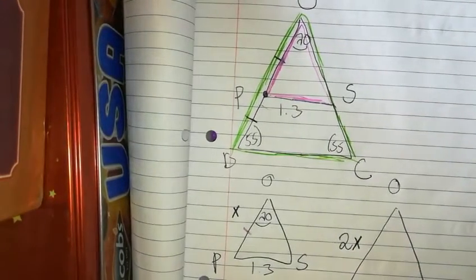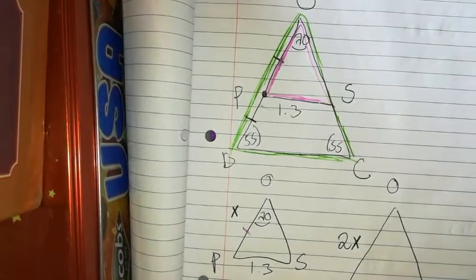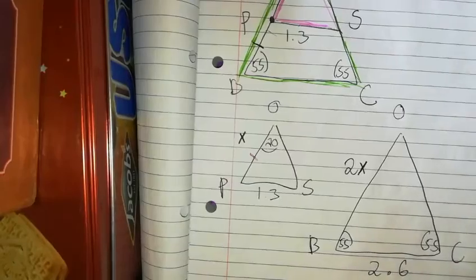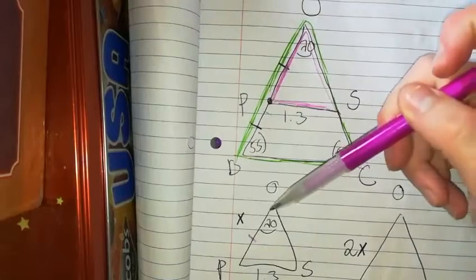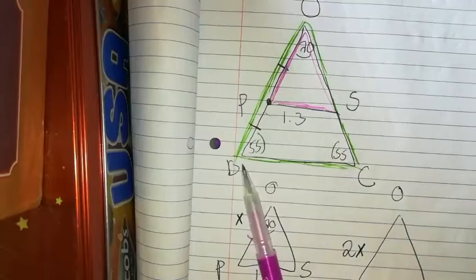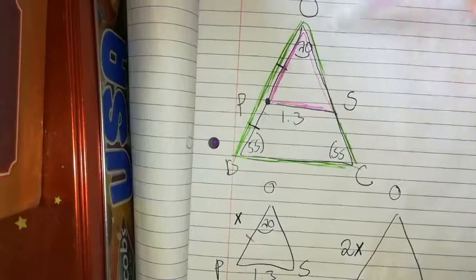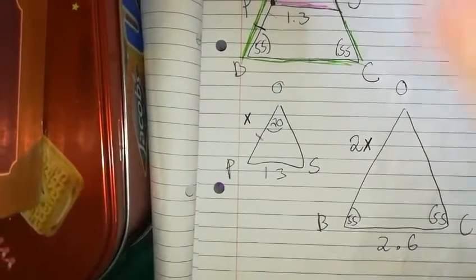So if we want to get what BC is, we multiply 1.3 by 2, because it's the same rule for all the sides. So BC is equal to 2.6. The sides are in the same ratio, so whatever we do to OP to get the bigger side, which is multiply by 2, we do to the other sides as well. And that is the basic principle of similar triangles. And that is our answer for that. Thank you.